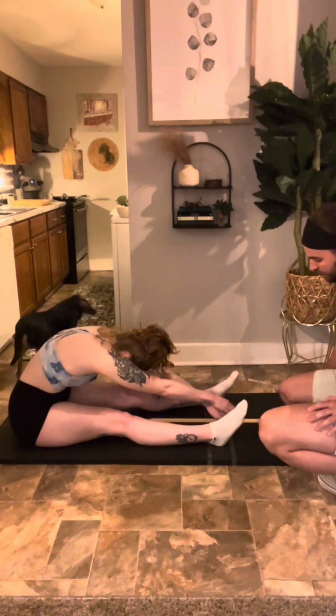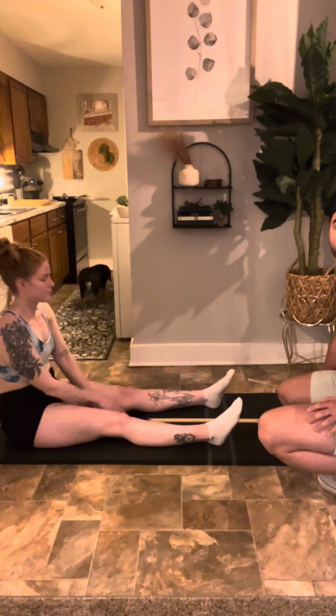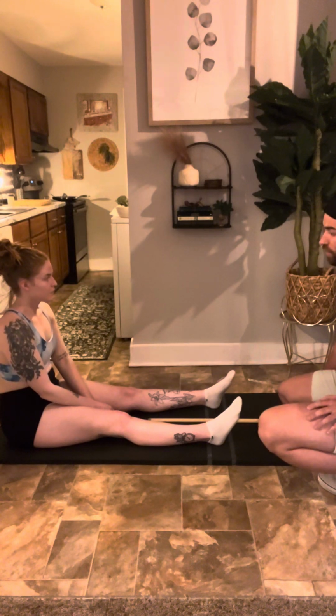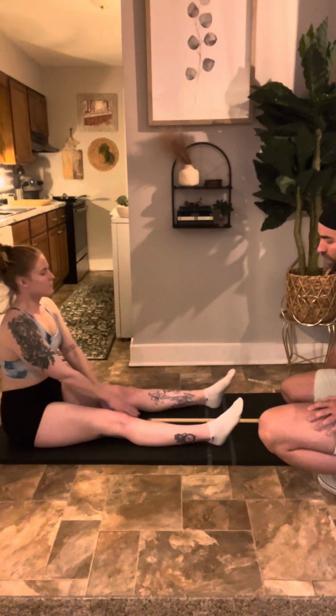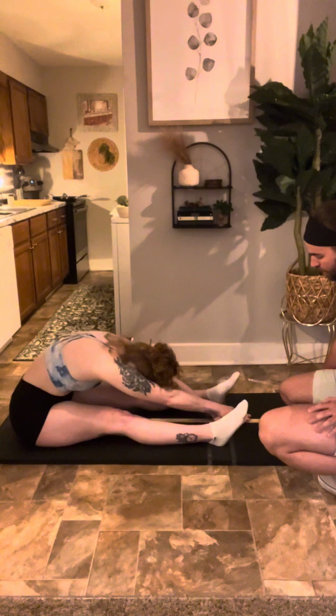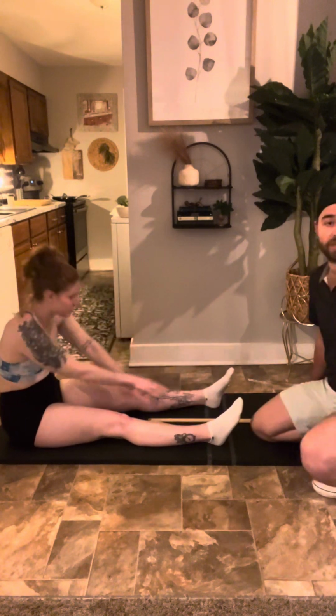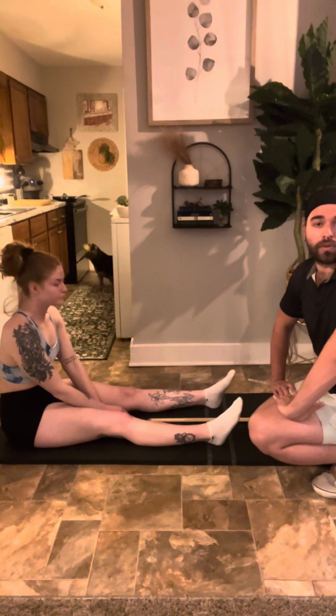Good, that was about 19.5 inches, and then she's going to, one more time, inhale, sit up straight, exhale, and reach as far as she can. And she reached about 20 inches that time, so we'll take that. 20 would be her highest value for the YMCA sit and reach test.